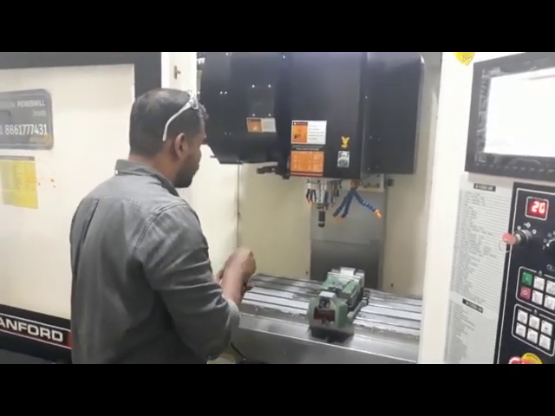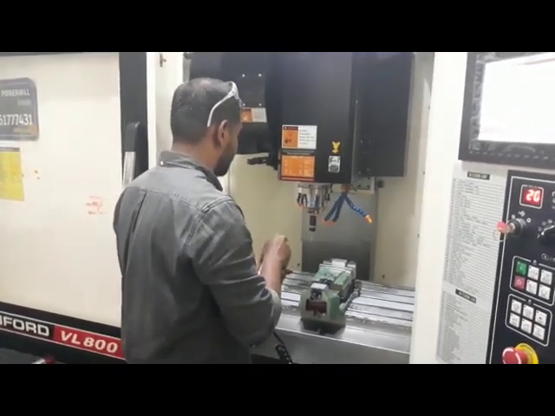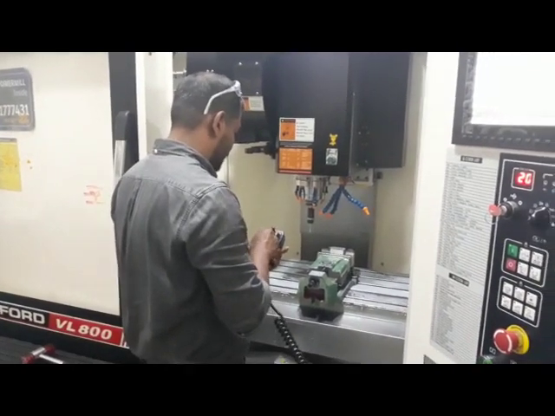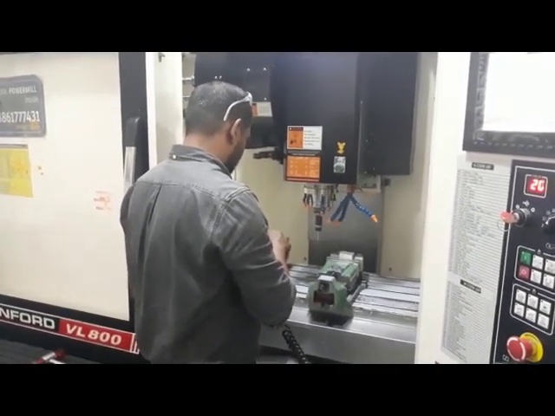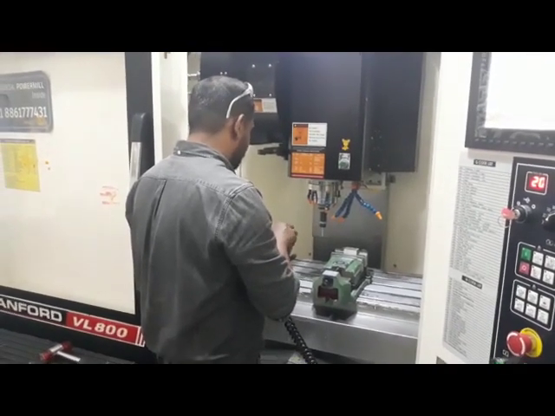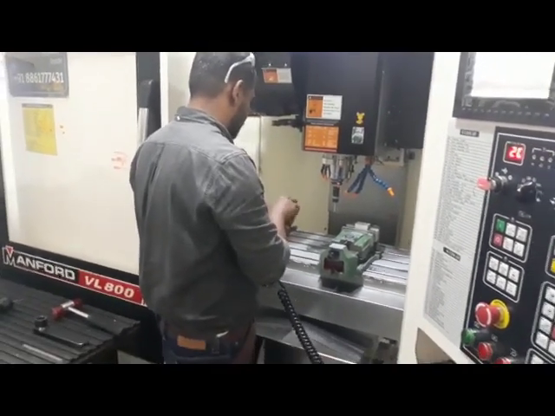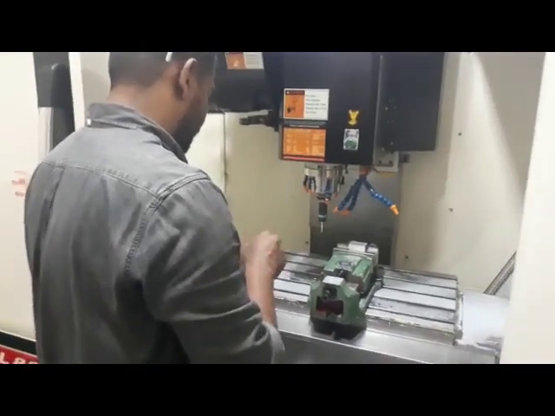Because I have programmed it in such a manner, I've set the X and Y as the mean. There are different ways of taking tool offsets, and this is one of the easiest ways. There are other ways as well.